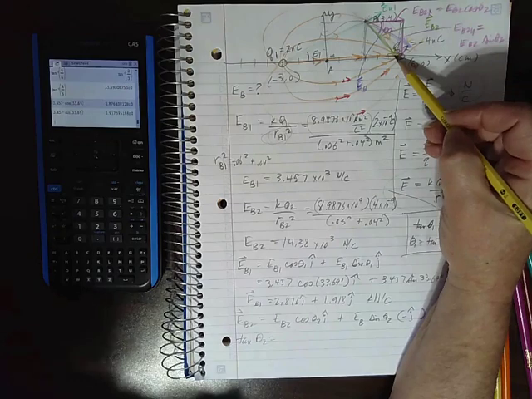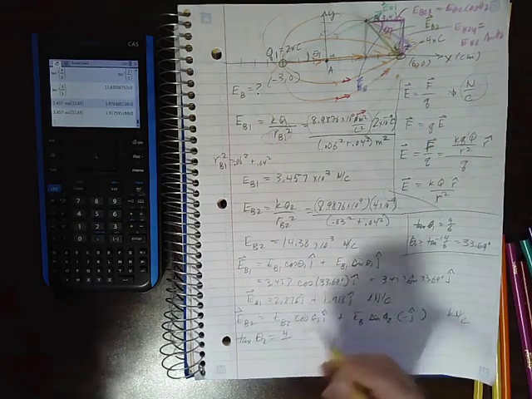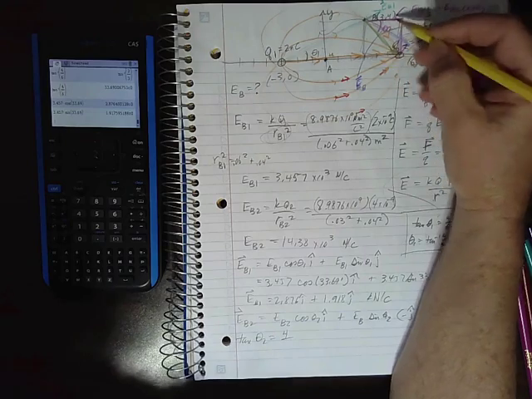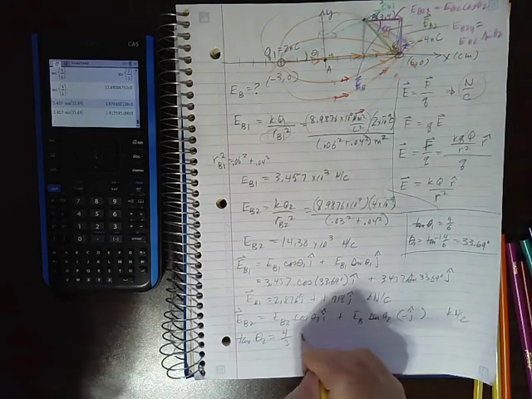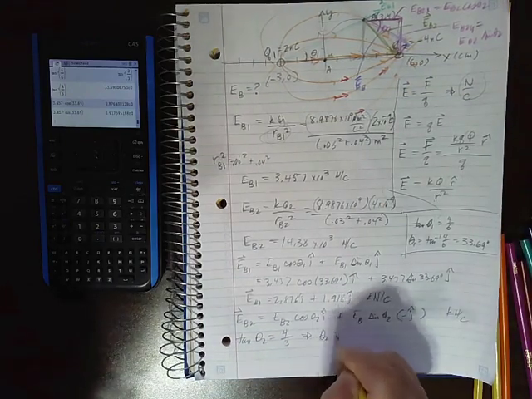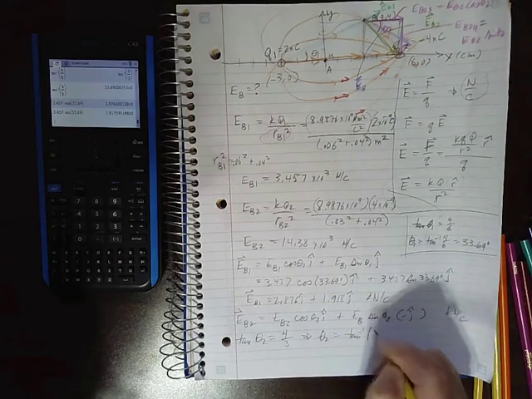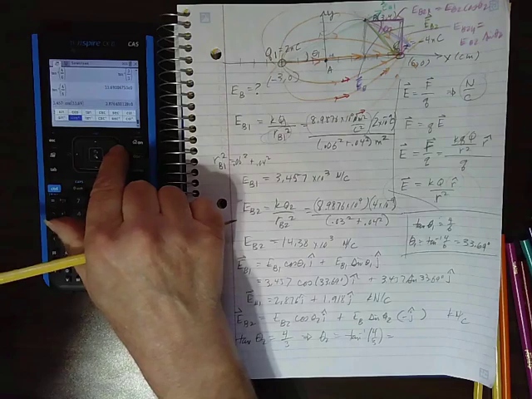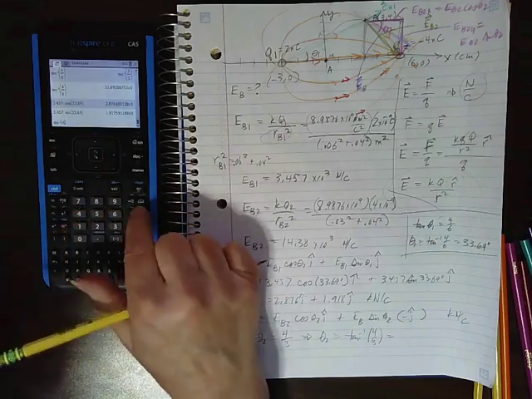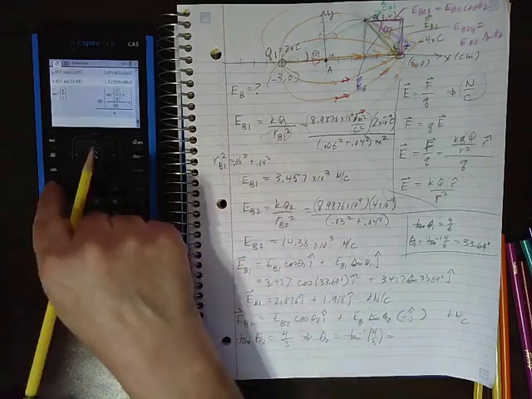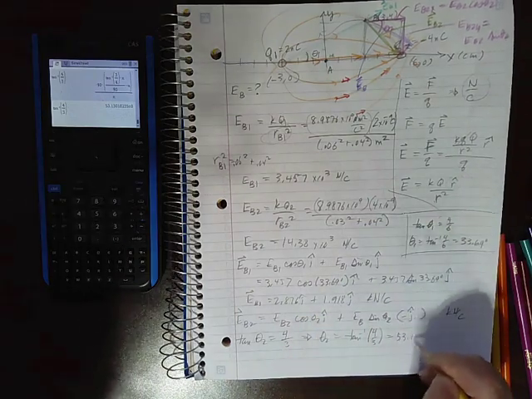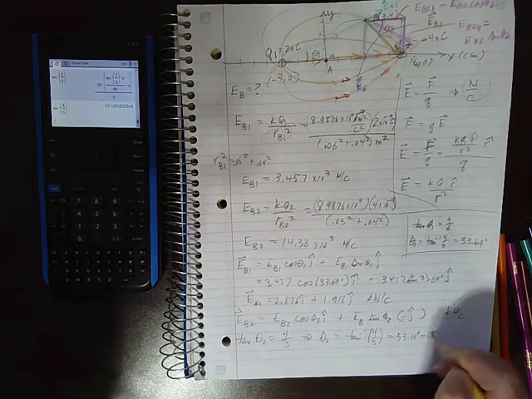And so opposite is 4, and adjacent is just this much, which is 3. And so theta 2 is tan inverse of 4 over 3, which is 53.13.